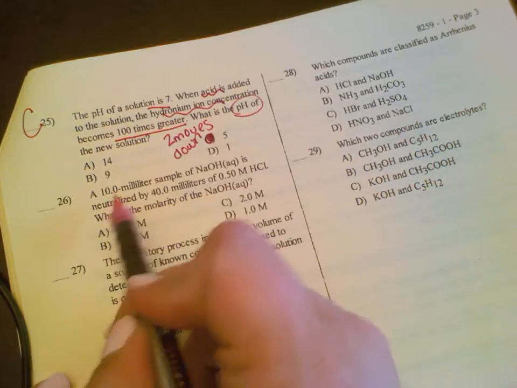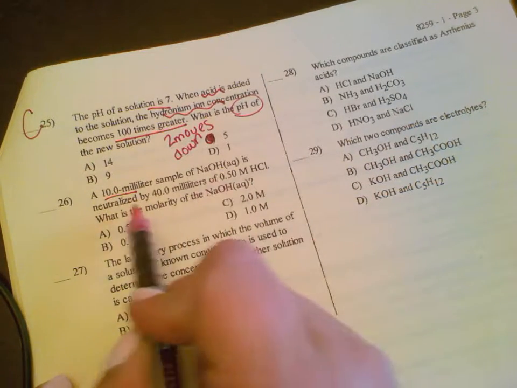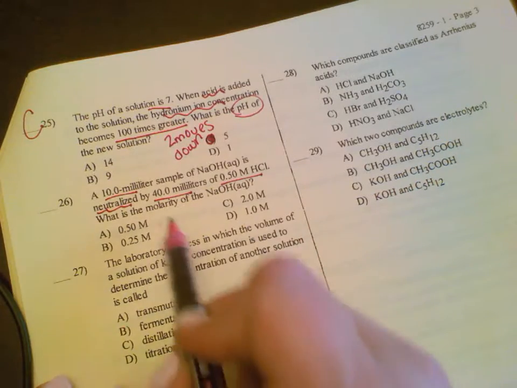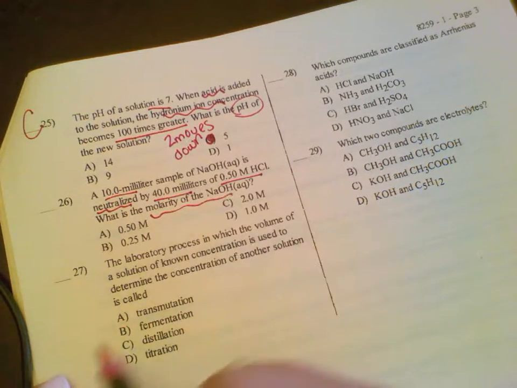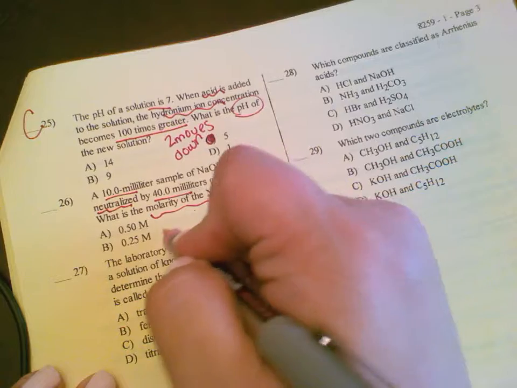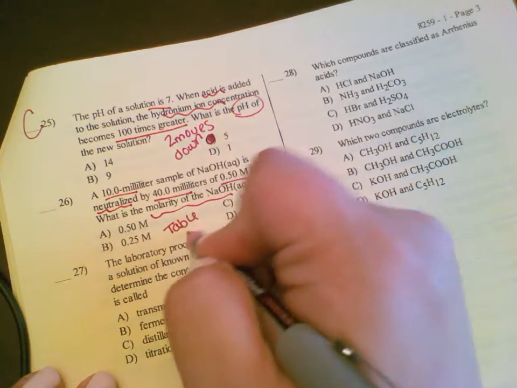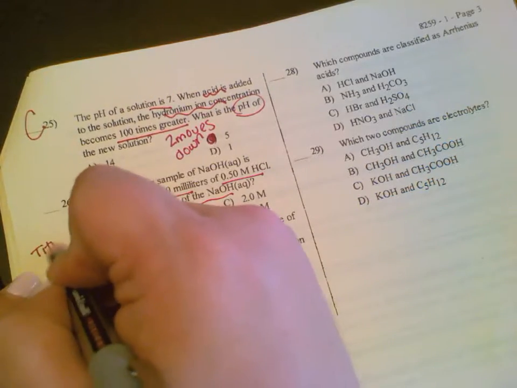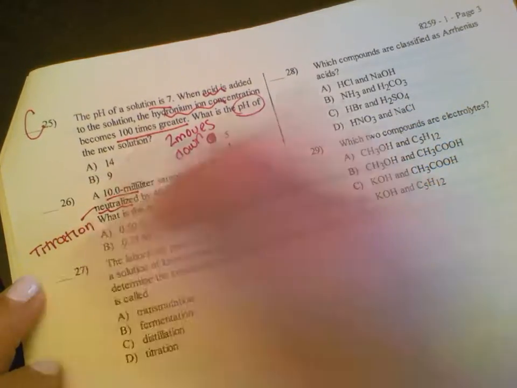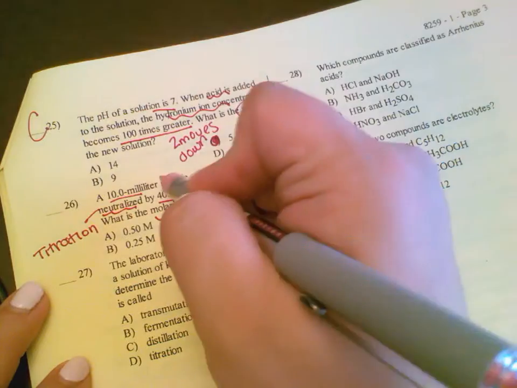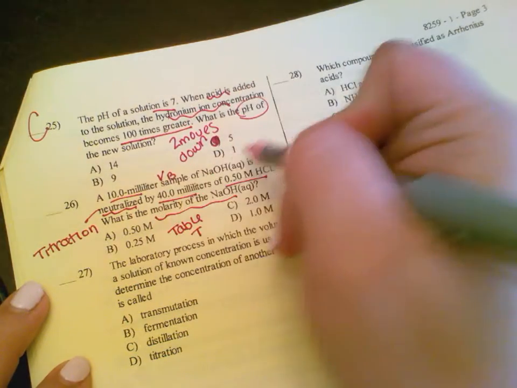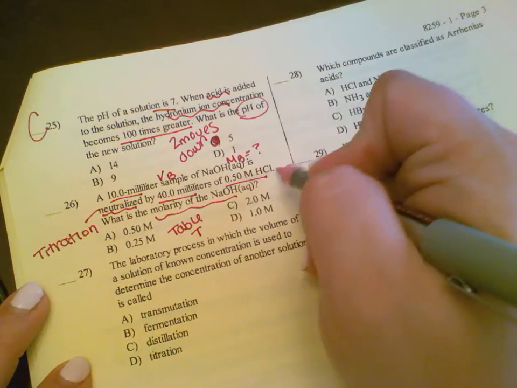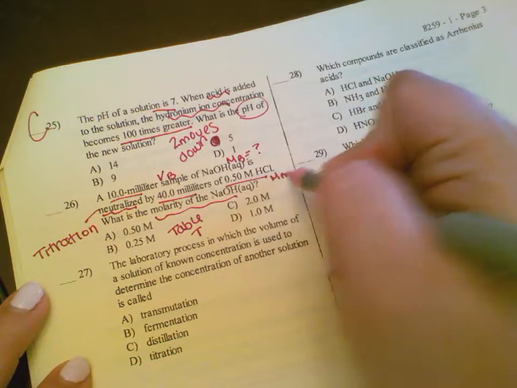A 10 milliliter sample of NaOH is neutralized by 40 milliliters of 0.5 molar HCl. What is the molarity of the NaOH? So I'm going again to Table T. I'm going to look up neutralized. I want to think again, titration. So I have VB, MB equals question mark. Here's my molarity of my acid.